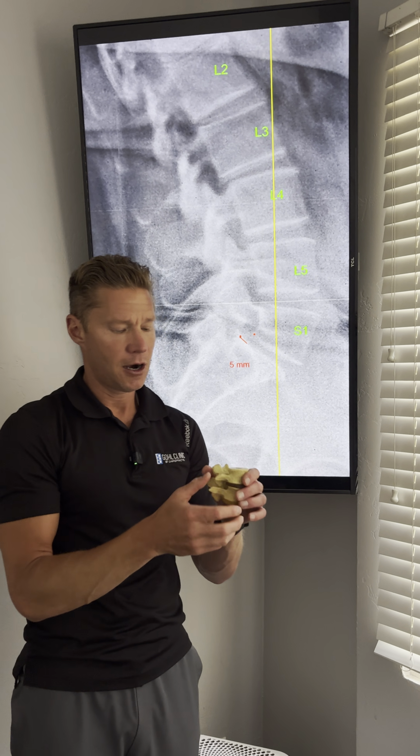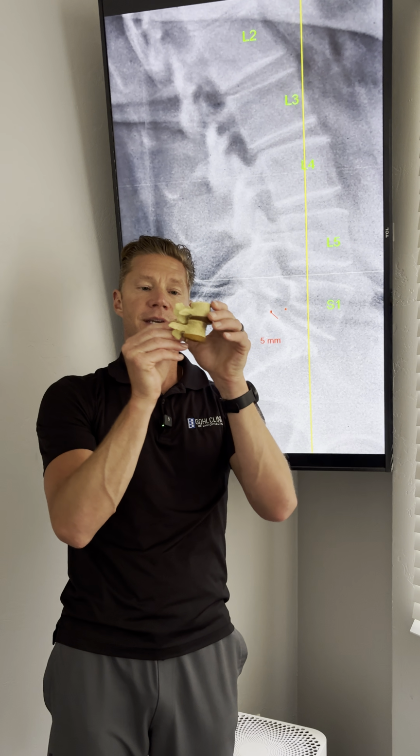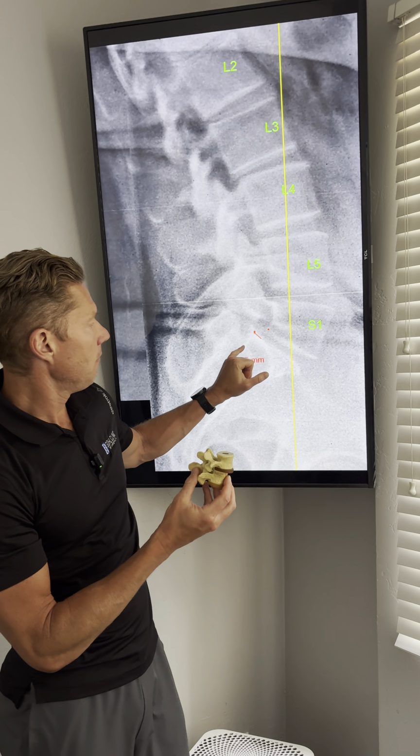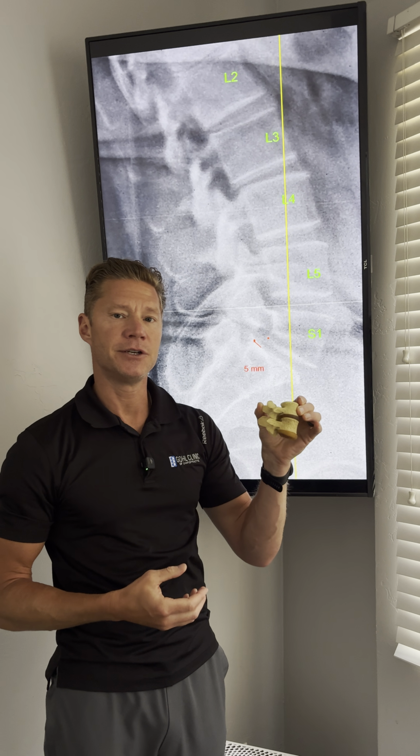So how do we treat that as a chiropractor? No different. What we're doing is we're going to set that vertebrae, the lower one, underneath, and that's it. That's how we would address this case.